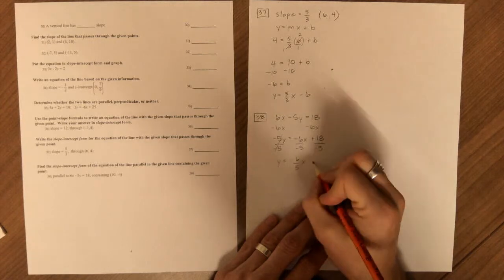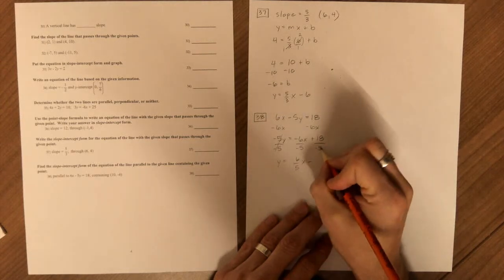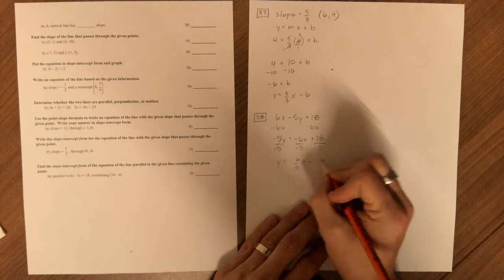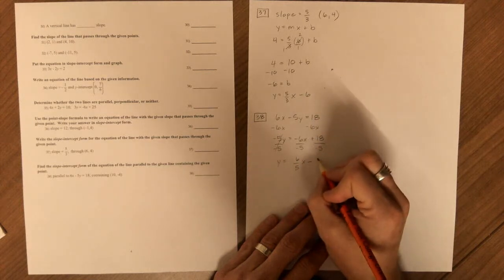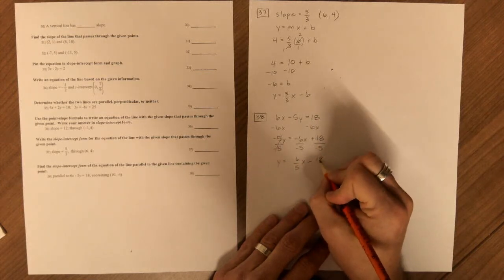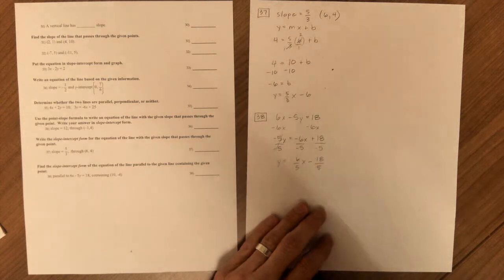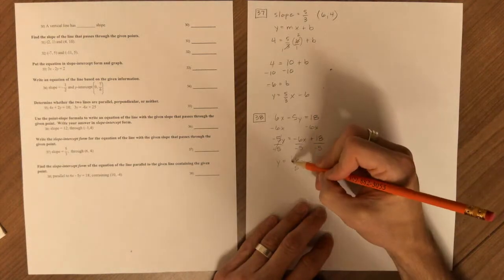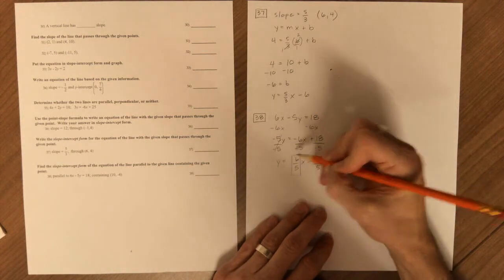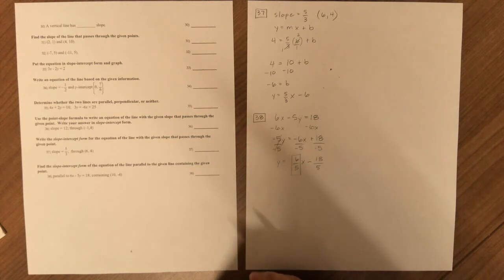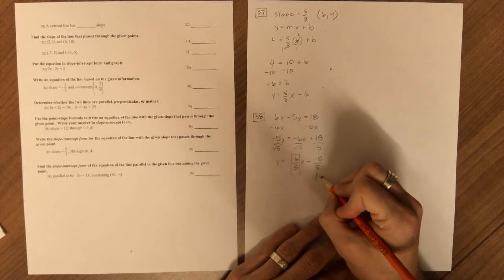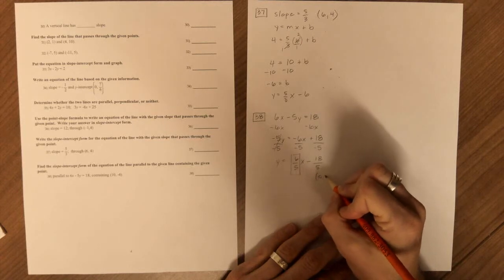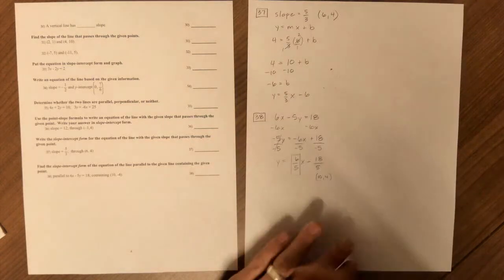x minus, I'm just going to bring this up here instead of doing a plus. If we have any minus to this, we just make it all minus, but it's going to be 18 over 5. We can't simplify that. Okay, but we do have our slope now, right? And it says containing the points 10 and 4, right? So now we can just plug those in.